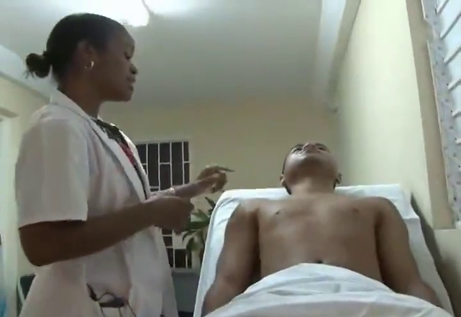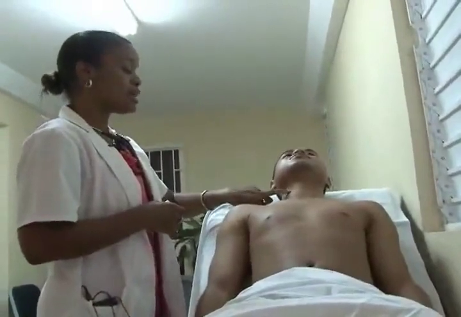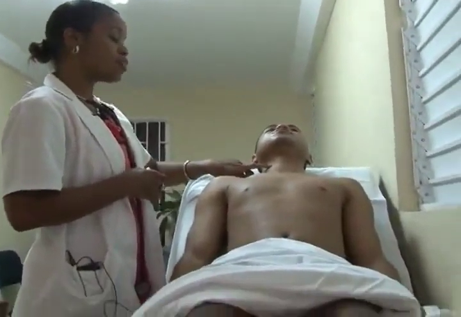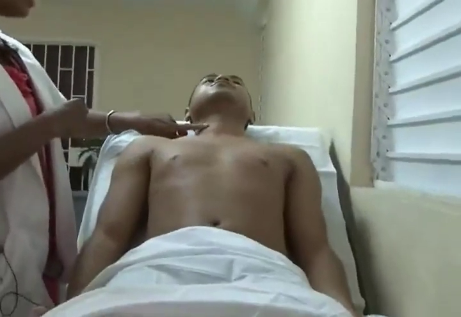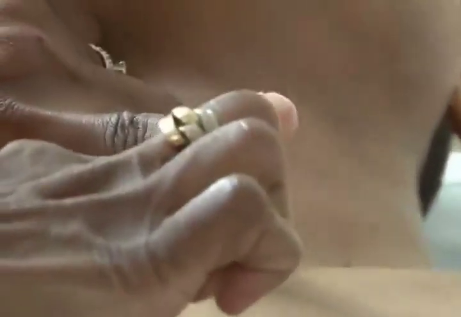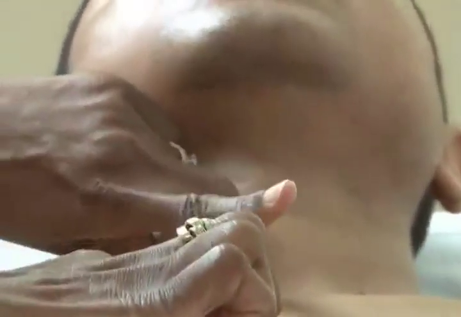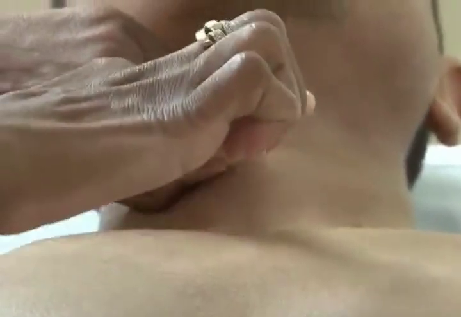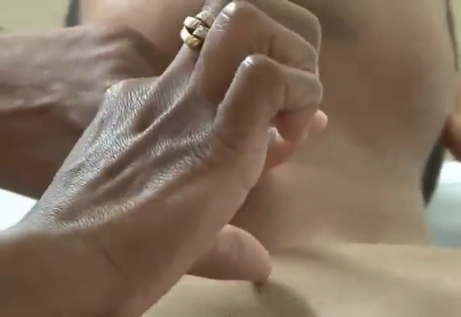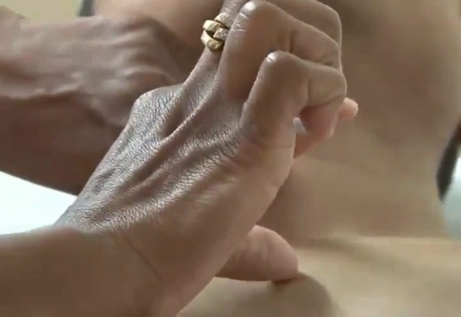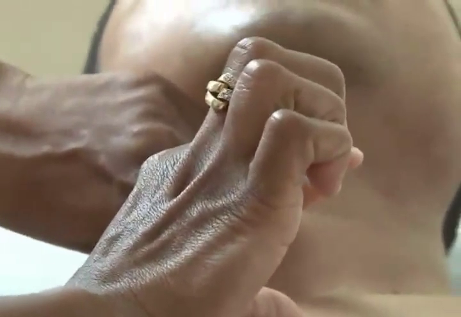If the JVP is elevated, we actually want to measure the height of the JVP. And with this, we use a ruler from the height of the JVP across to the angle of Louis, and use another ruler to drop a perpendicular line to the angle of Louis. And that would give the elevation above the angle of Louis of the JVP, jugular venous pressure.